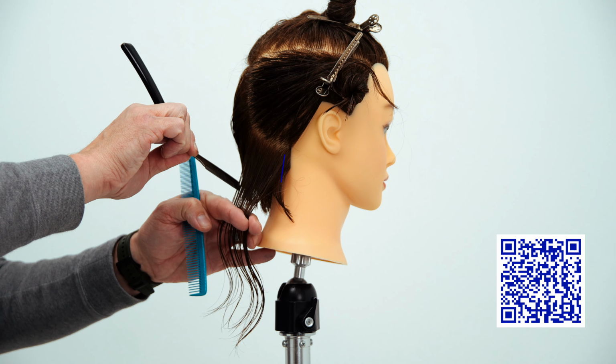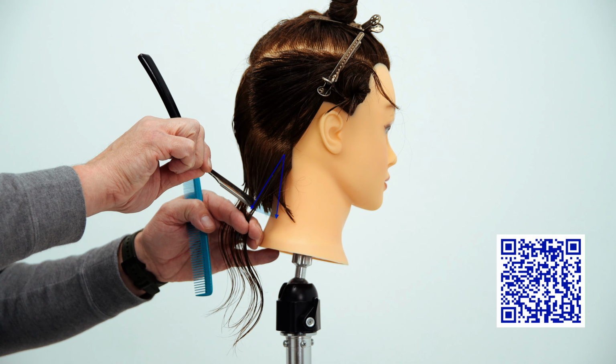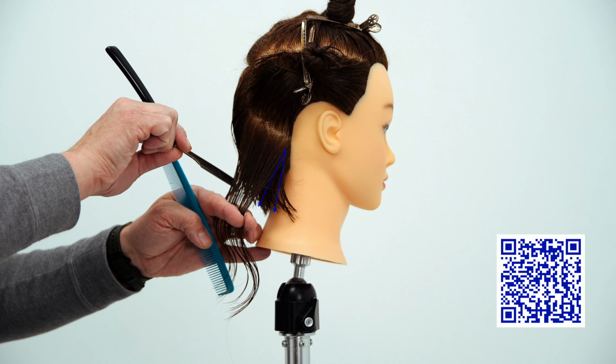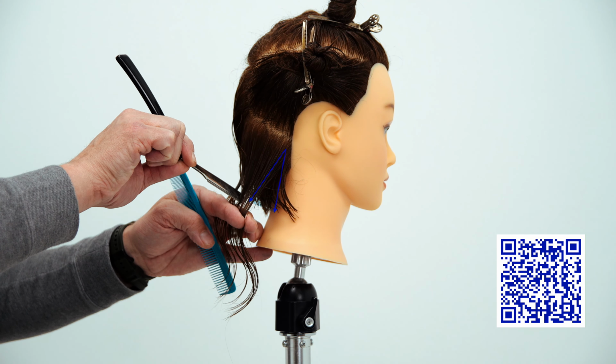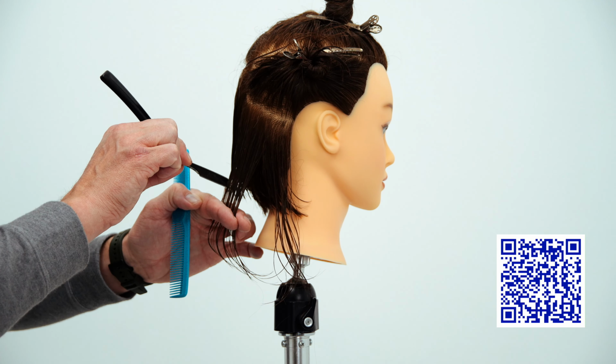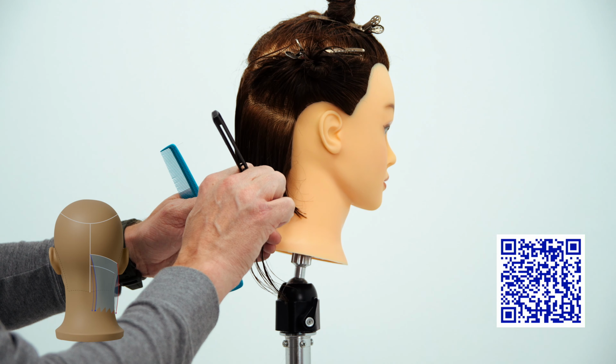On the first side, I talked about pulling it down to your guide and then pulling it away from your guide. Here you can see that being done. Pull it down to section number 2 and then out away from the shape of the head. So your elevation is really low, but what's creating the graduation is the control of your cutting line. Elevation is just the control of the hair off the root of the head.